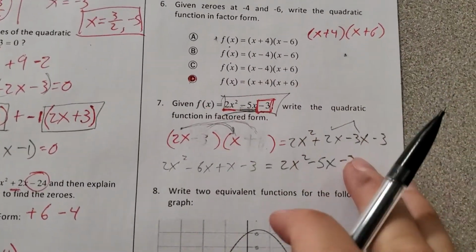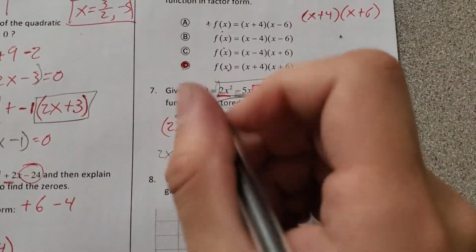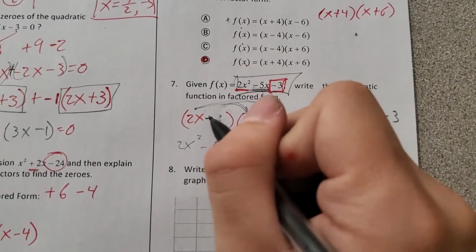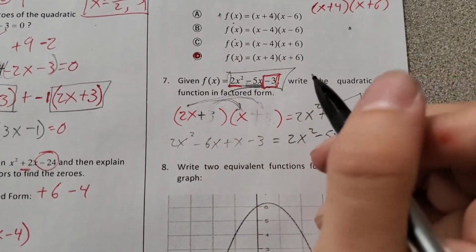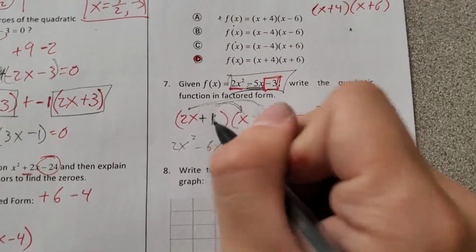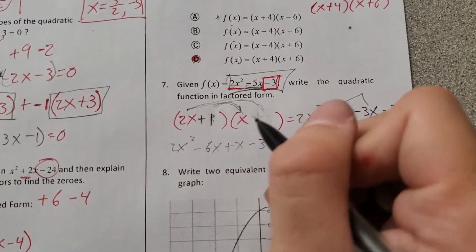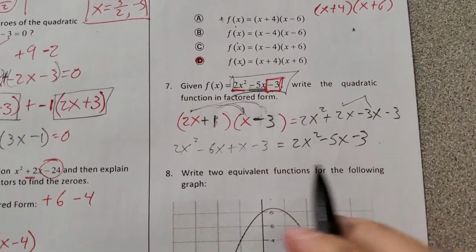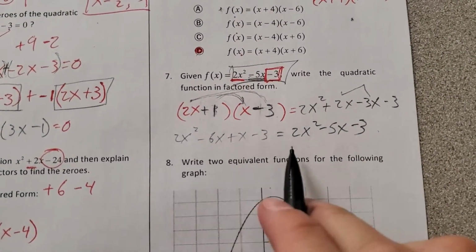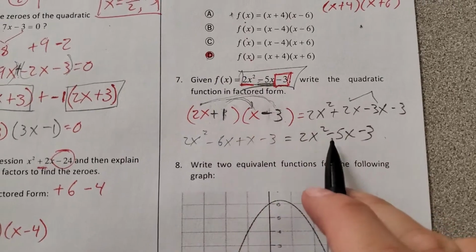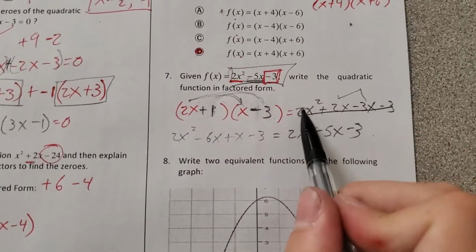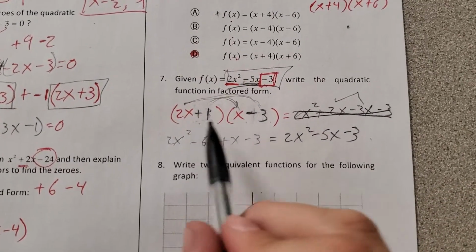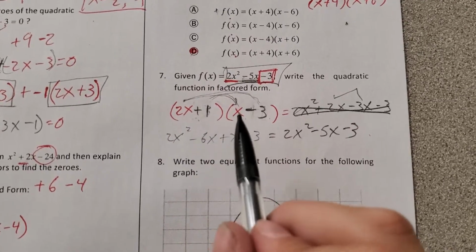You can try this way too. It's a little bit more risky, but if you're having trouble with the quadratic formula, or split in the middle, try this out, as long as it works. Make sure to double check that you actually get back to the original. I think that's wrong. So this is the answer. 2x plus 1 and x minus 3.